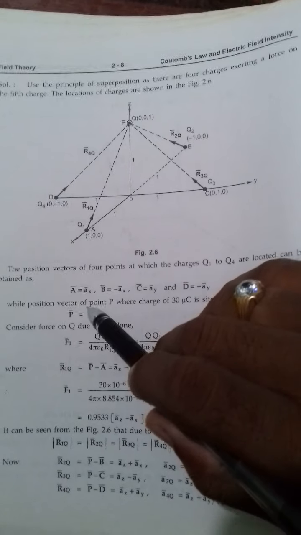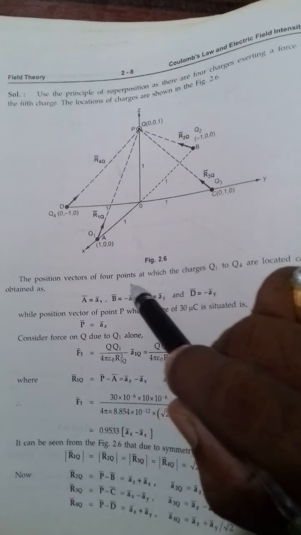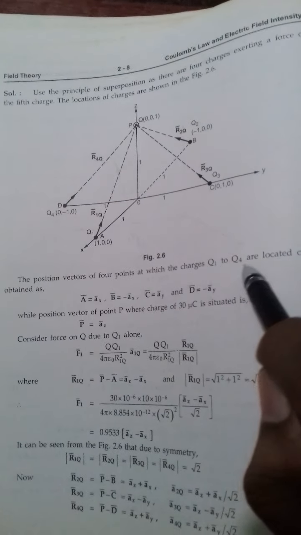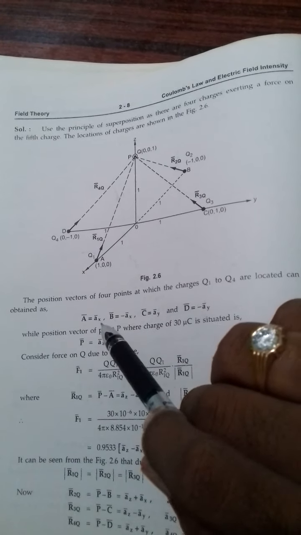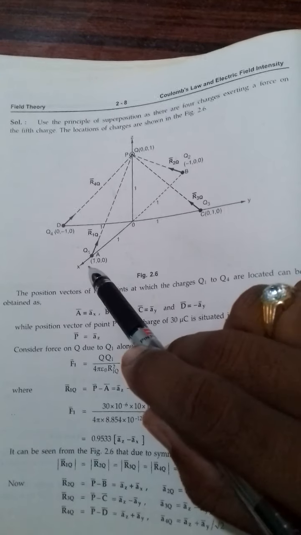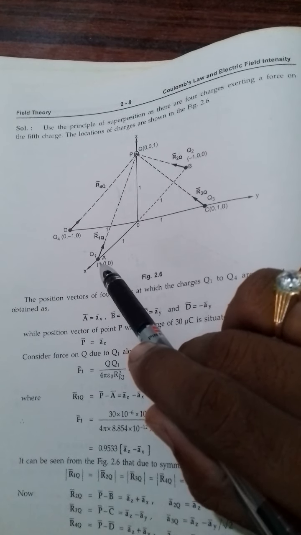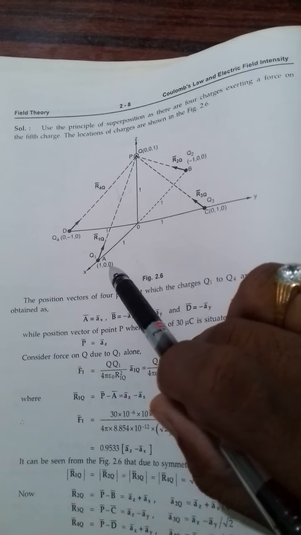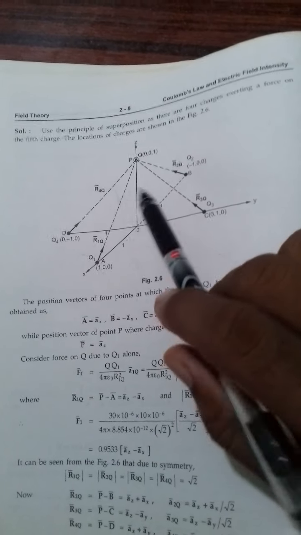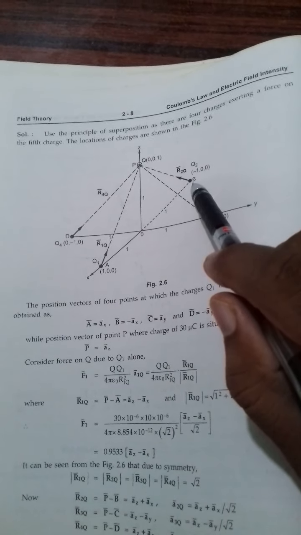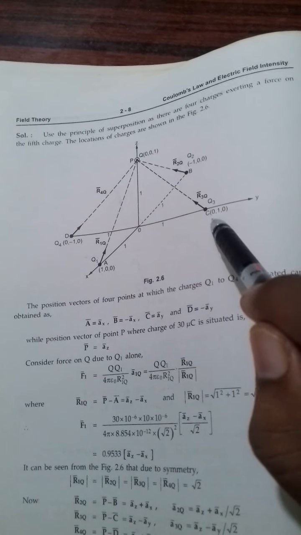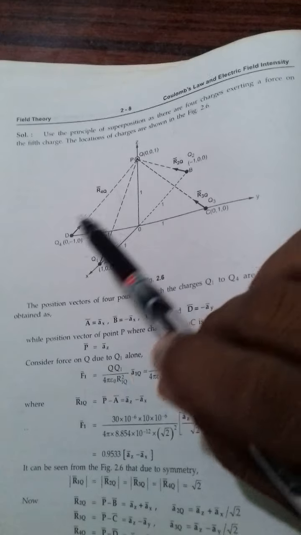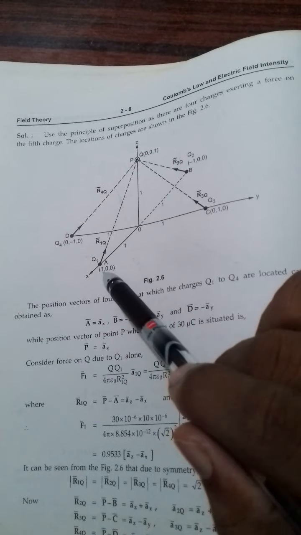Now the position vectors of the 4 points at which the charges q1 to q4 are located can be obtained. At point A, charge q1 is located, on the positive x-axis. At point B, charge q2 is located. At point C, charge q3 is located. At D, charge q4 is located.